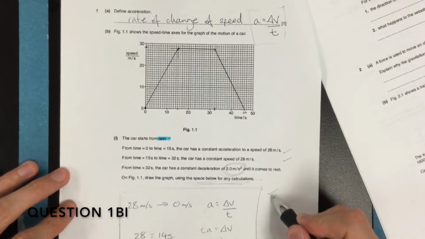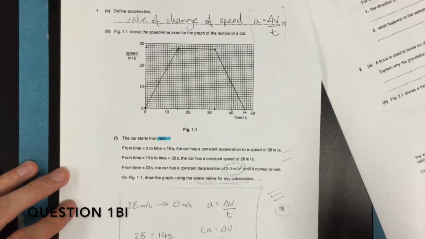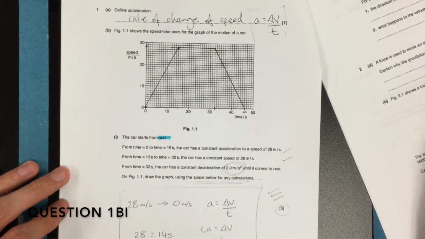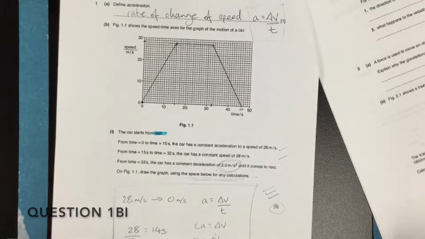Done. Okay. That last bit is worth 3 marks. And that is that section. Okay.